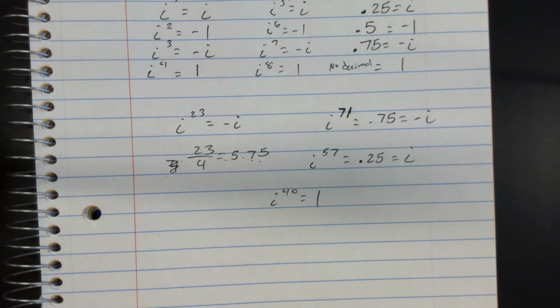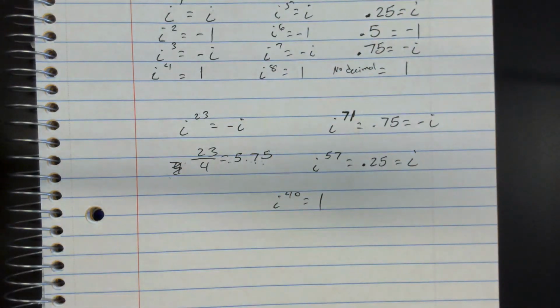So today's very basic. Today we basically told you where I comes from, and these are the fundamental principles of I: simplifying the power of I. Tomorrow we're going to learn how to add I, and we're going to learn how to multiply I.